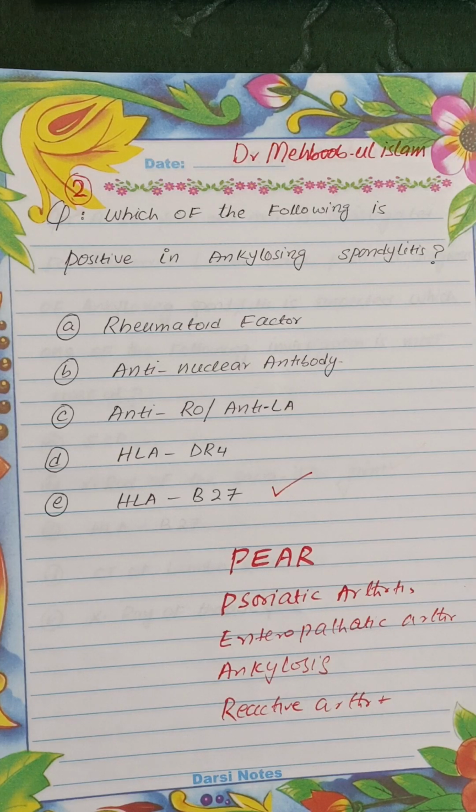So the correct answer here is option E, HLA-B27, which is positive in 90% of the cases of ankylosing spondylitis, but it is also positive in 10% of the normal population. HLA-B27 positive conditions can be remembered by the mnemonic PEAR: P means psoriatic arthritis, E means enteropathic arthritis, A means ankylosing spondylitis, and R means reactive arthritis.